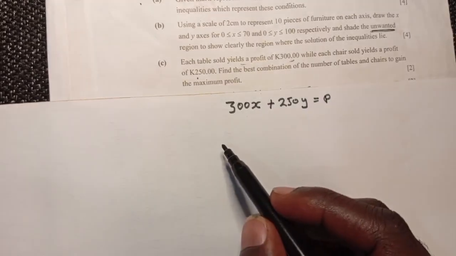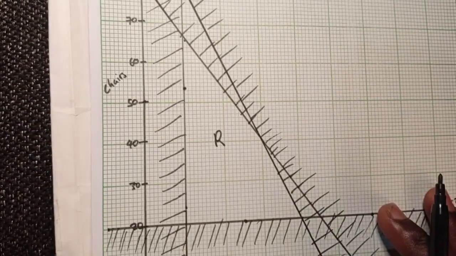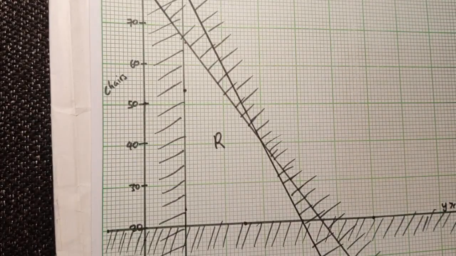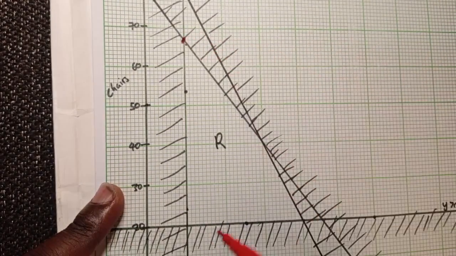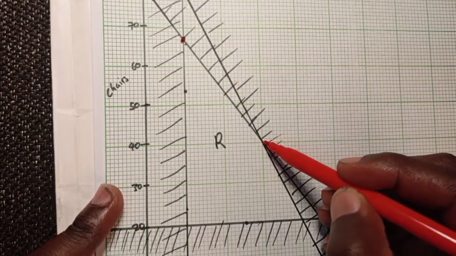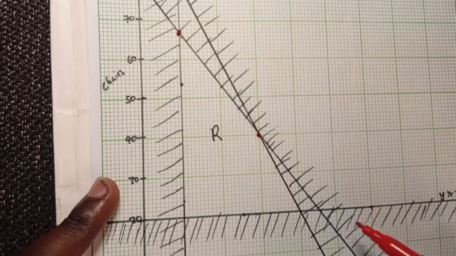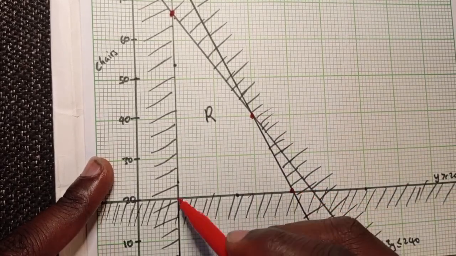For this one, we're going to pick points on our graph, the ones that are making the boundary. So we have, first of all, this point. Secondly, you have this point there. Thirdly, you have this point here. And you have this point here.